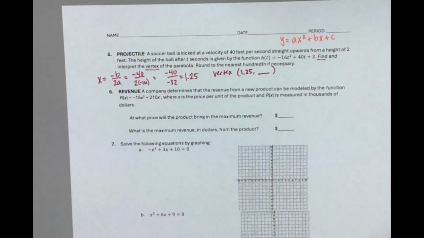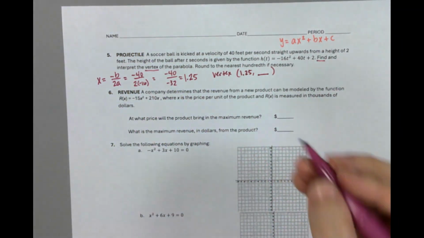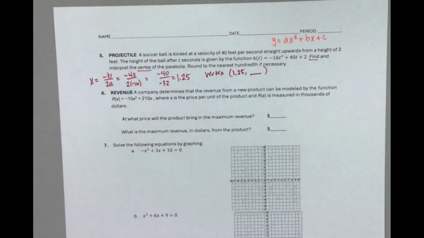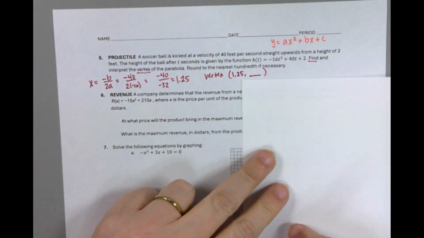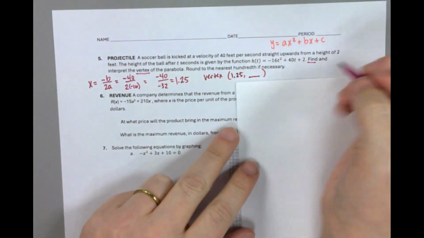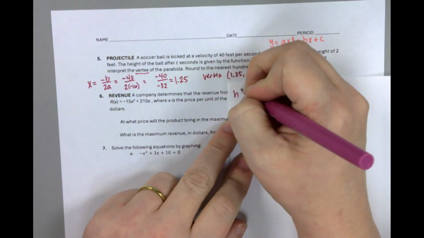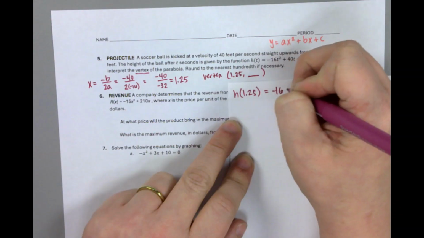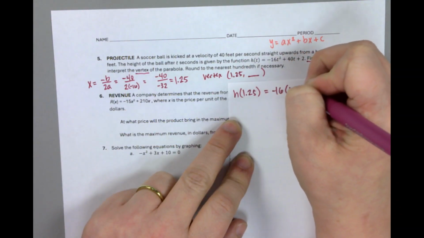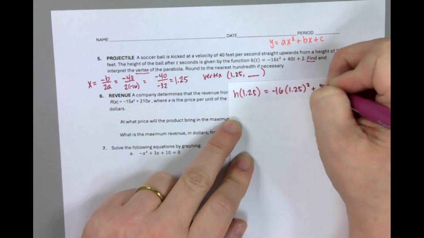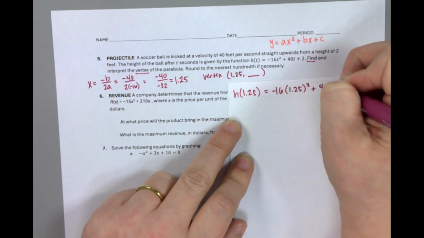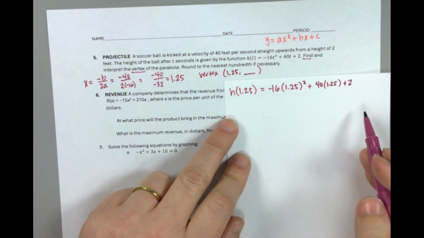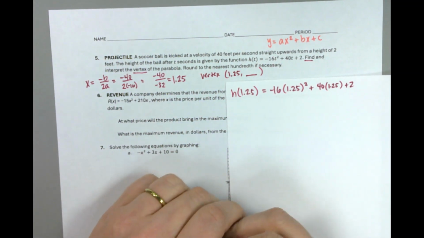By hand, what you would do is plug in 1.25 for t. So I'm going to do this on a separate piece of paper. So h of 1.25, -16 times 1.25 squared, plus 40 times 1.25 plus 2. I could put this in my calculator and find it.